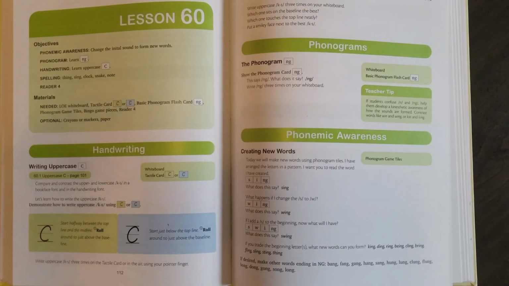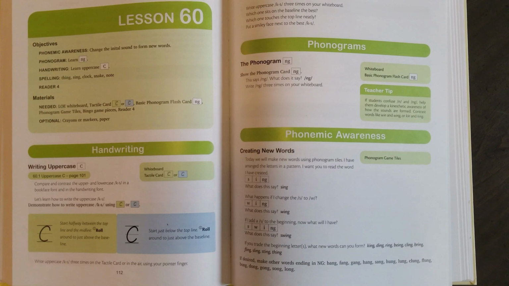Now I'm going to be jumping into a lesson for today. I'm going to actually be using lesson 60 as my example. There are 40 lessons for each Foundations book, so this is about halfway through the level B program. The first thing that we're going to be going over is a new letter to write for the day. They're going to be learning how to write their uppercase letter C.